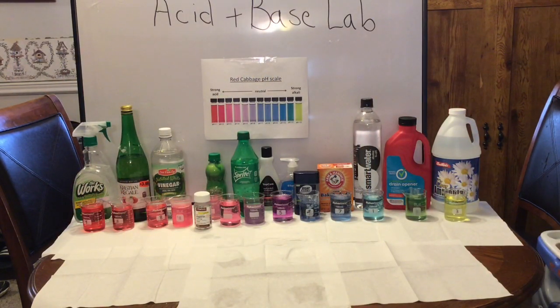We have the purple range with the acetone and the hand soap. And then, of course, we have the blue range with the baking soda and the smart water. And then we have the yellow and green with our ammonia and our drain opener. And so you can redo your observations.